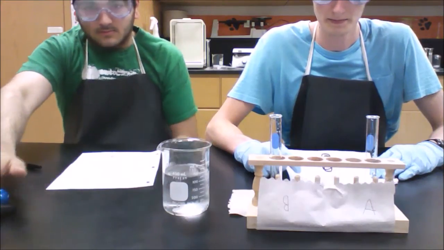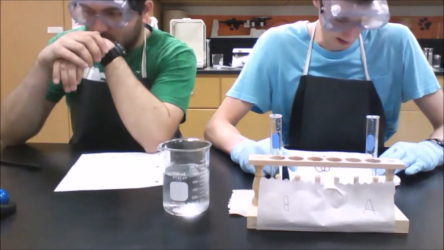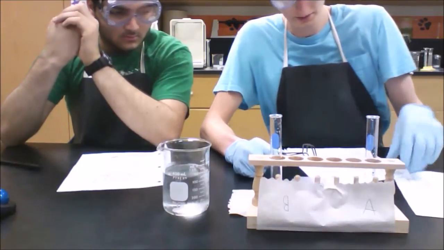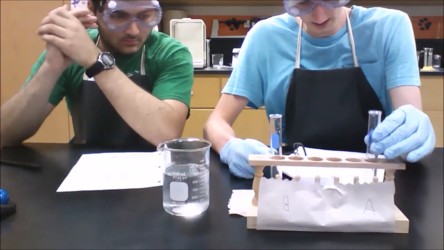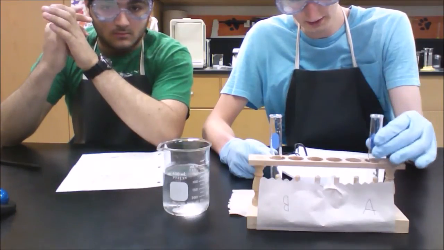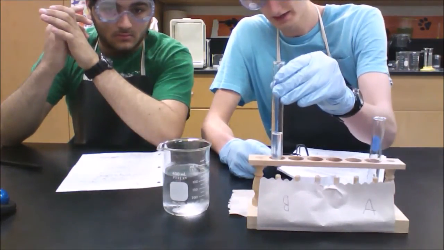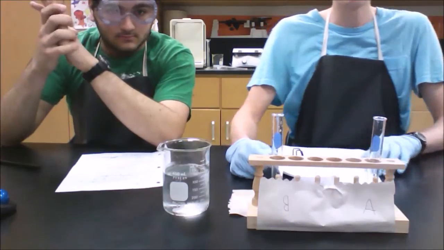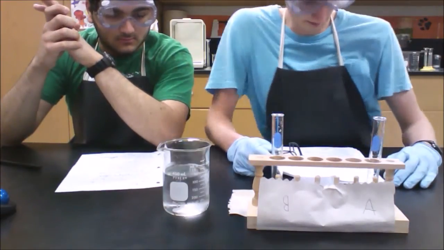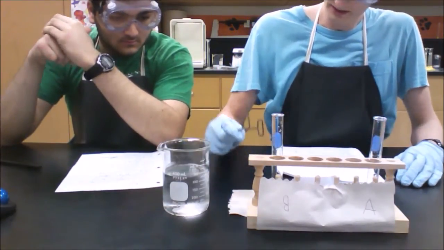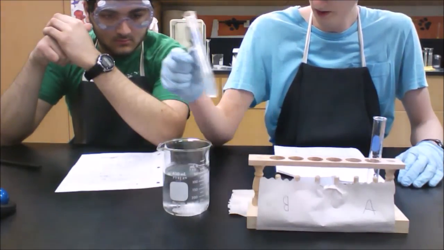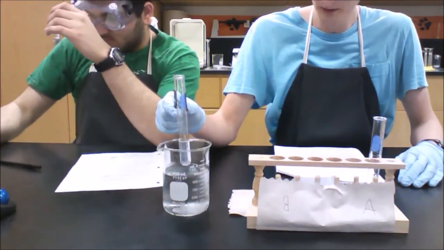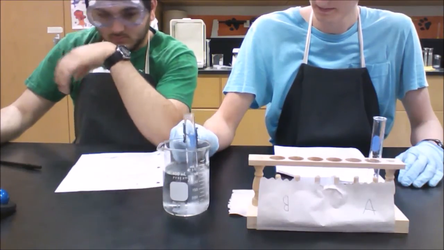This is part B of the experiment. Our first step is to put 10 milliliters of the part A solution into test tube A and test tube B. Test tube A is going to be our control for this experiment. We're going to put test tube B into an ice water bath for 4 minutes.